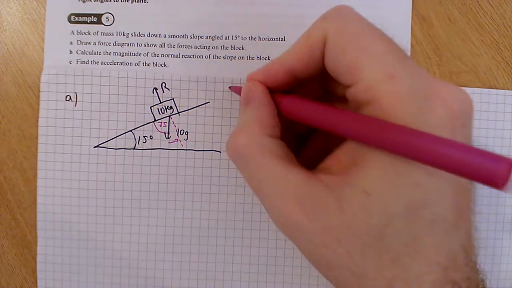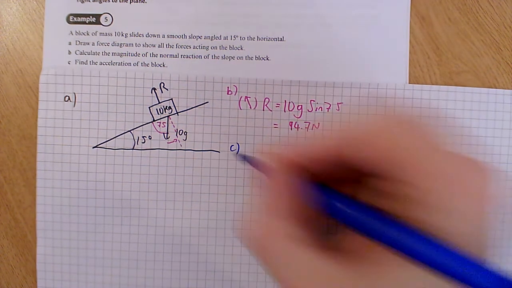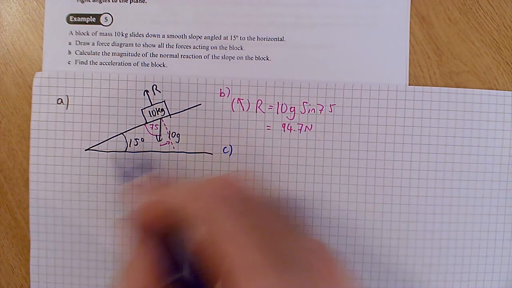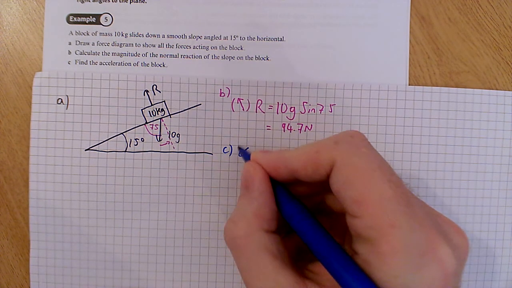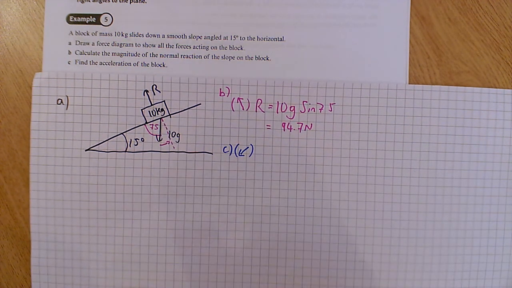That's part B. For part C, it asks us to find the acceleration of the block. So firstly, we know the block is going to be moving down the hill. So what we're going to do is resolve in a direction down the hill. Not horizontal and vertical resolving, never when we've got an angled plane are we going to do it. We're always going to do it with the slope and perpendicular to the slope.